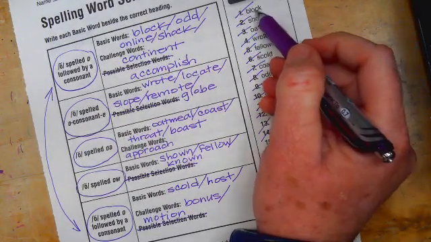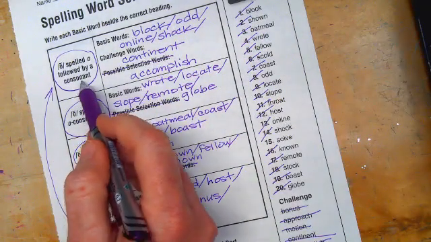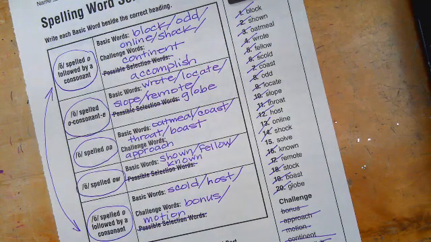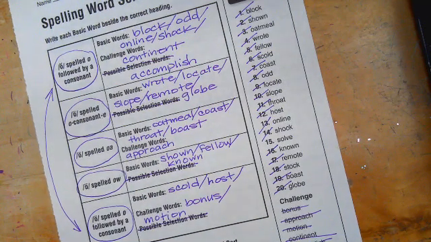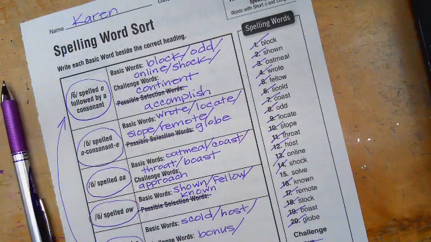So I recommend that as a strategy. Instead of starting over here with the words and trying to put the words in here, instead start with the pattern and try to hunt for the words that fit the pattern. It makes it much easier. That's a little tip from me to you that you can use in the future when you're doing spelling word sorts.